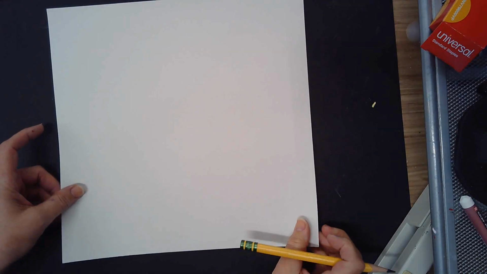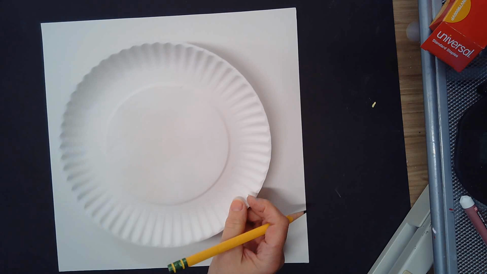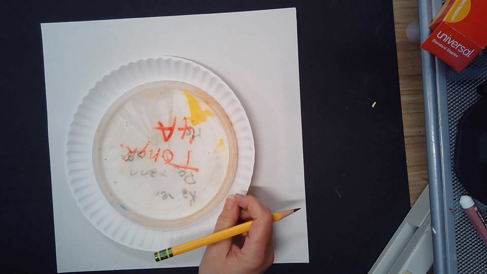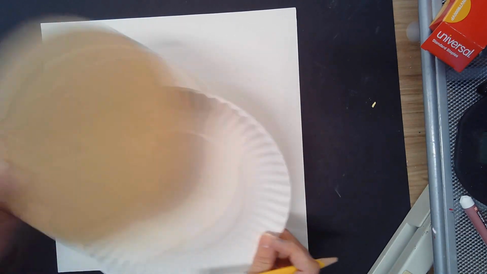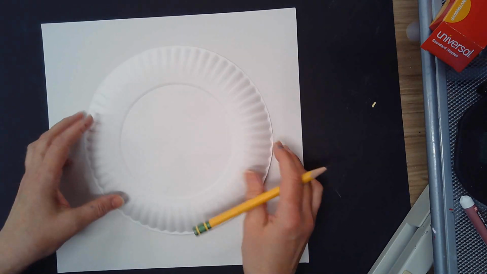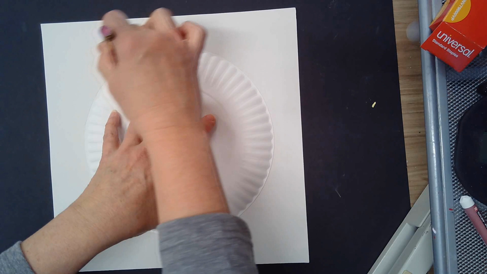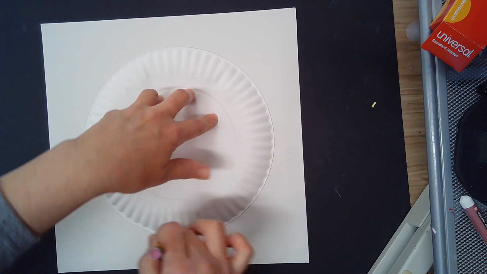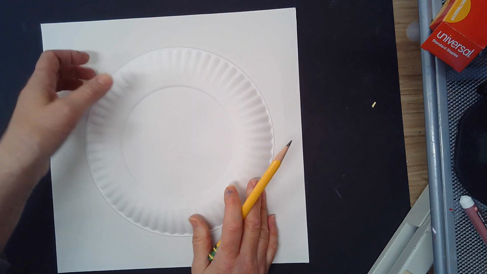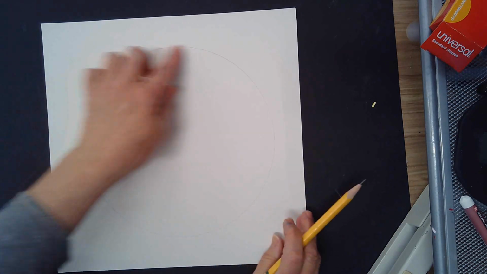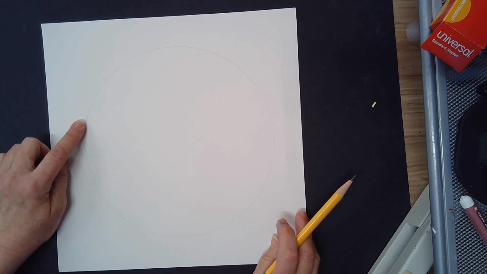Then flip it over. And you can use a plate for this, or a lid, or a tracer. It doesn't matter which one. Mrs. Walker's going to use the plate today. And we're going to just trace a circle onto our paper. So you hold it in place, take your pencil, and gently trace around it like so. This is going to be the frame for our family picture.